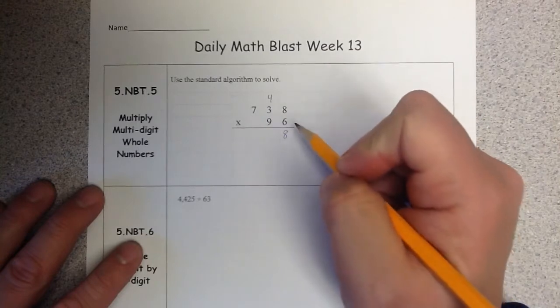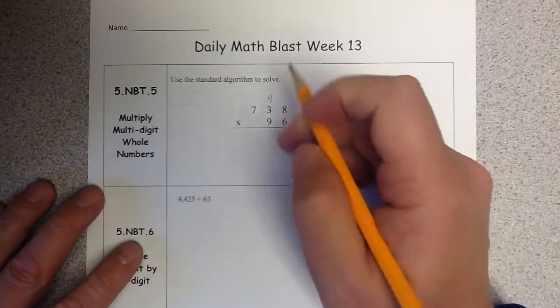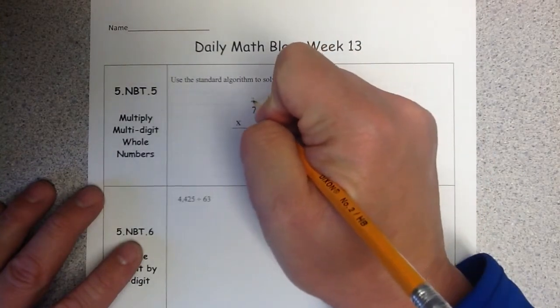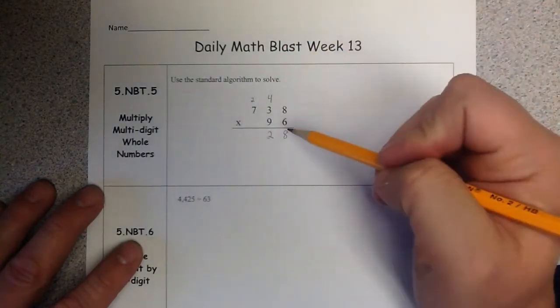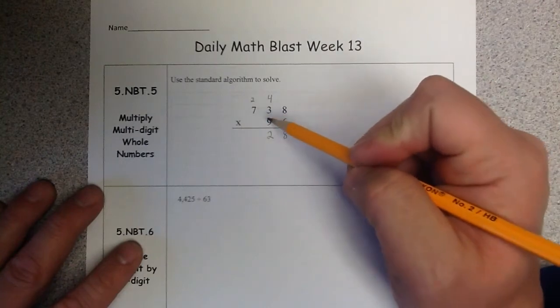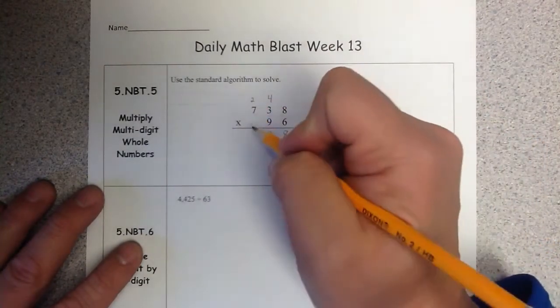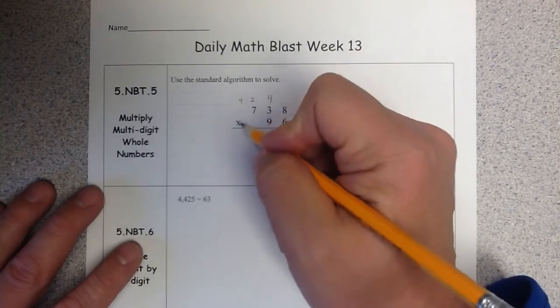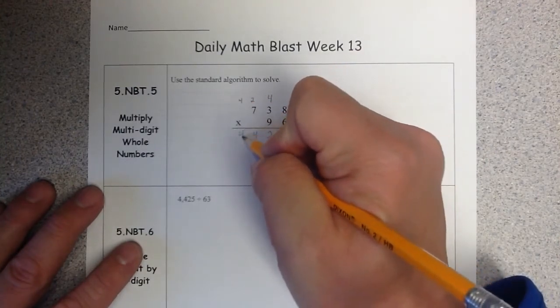3 multiplied by 6 is 18, plus 4 is 22. Write my 2. Other 2 goes on top here. 6 multiplied by 7 is 42, plus 2 is 44. 4 is here. Bring that 4 over. Now there's nothing there, so that 4 just comes right down.